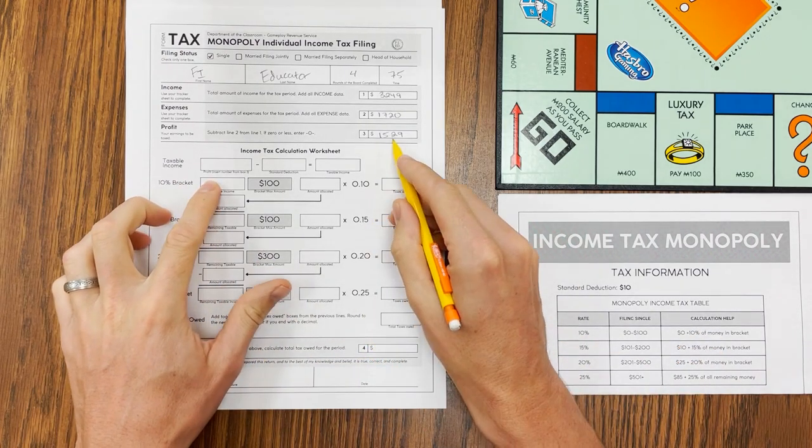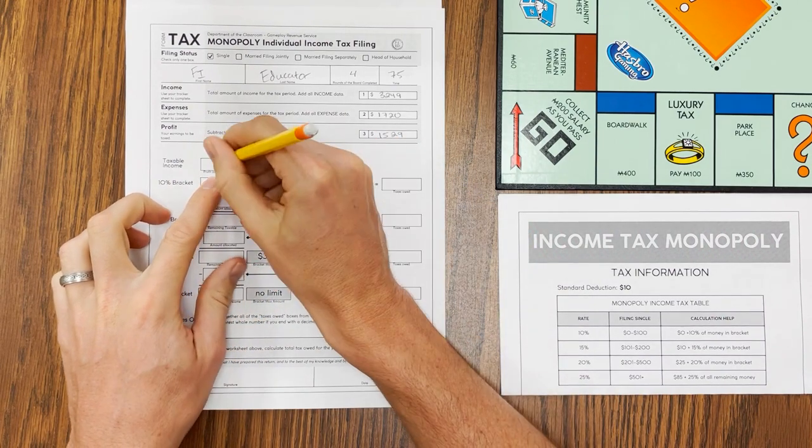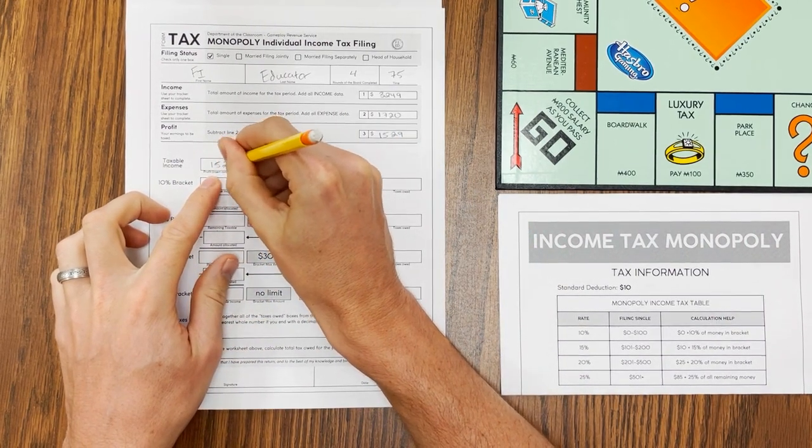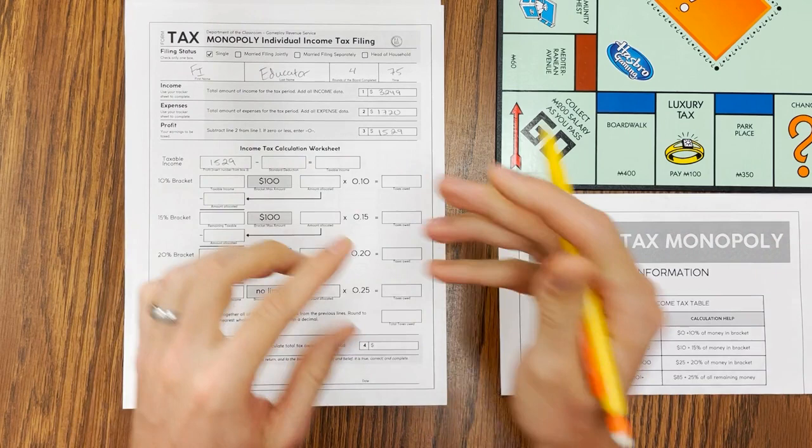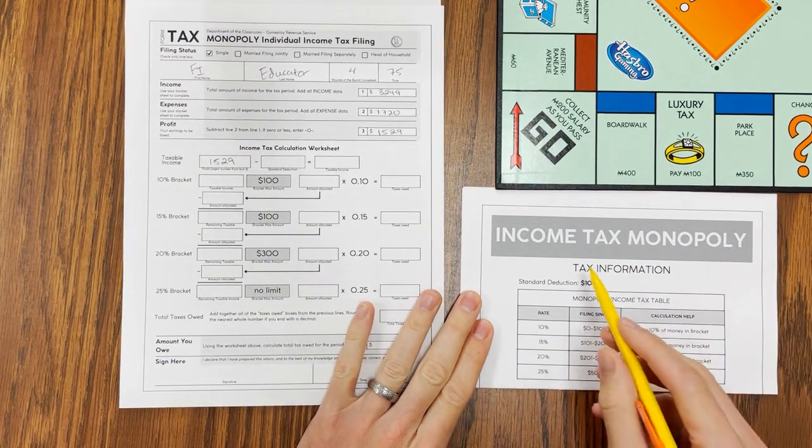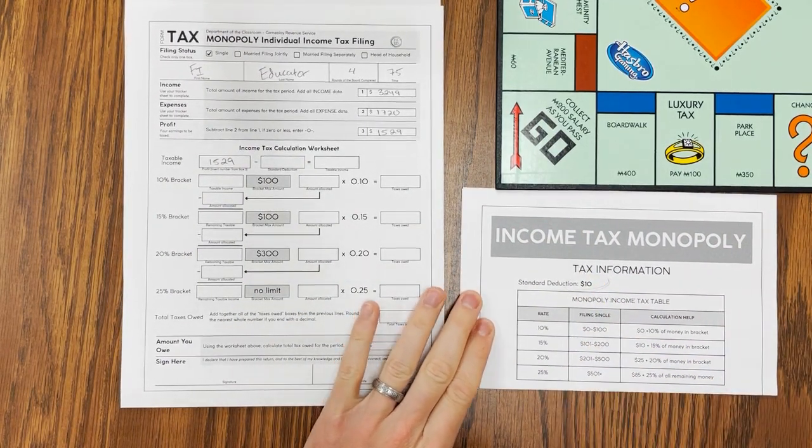All right, taxable income is going to be our profit. So 1529. The standard deduction, we look at our tax information sheet, and we can see the standard deduction up here is $10.